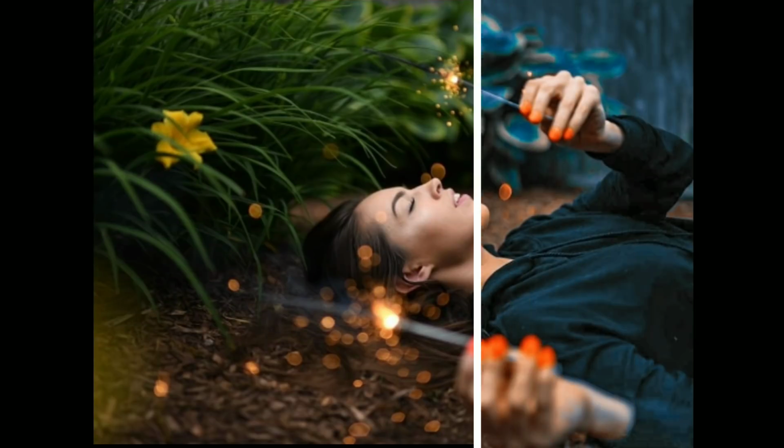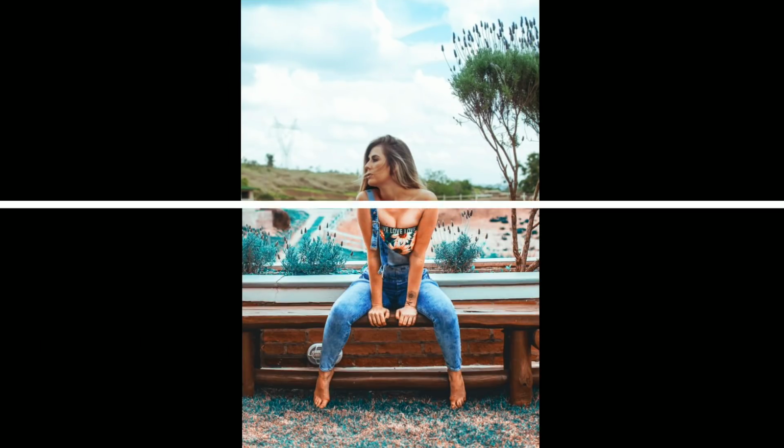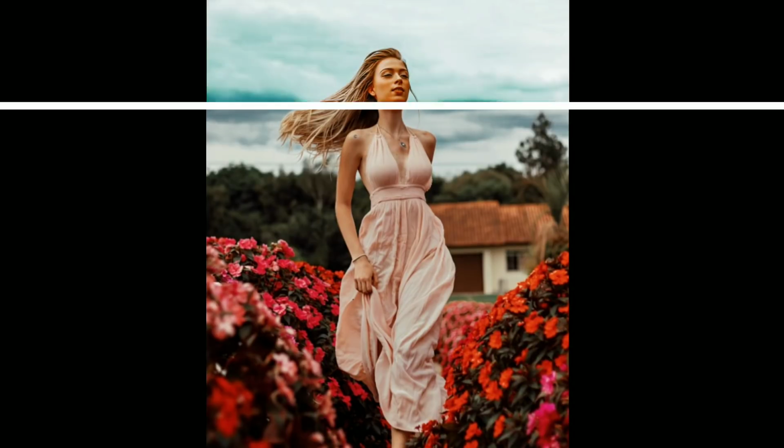So in this video I'm gonna give you 7 premium presets for Lightroom mobile, also for Lightroom PC version, so you can use them on both.